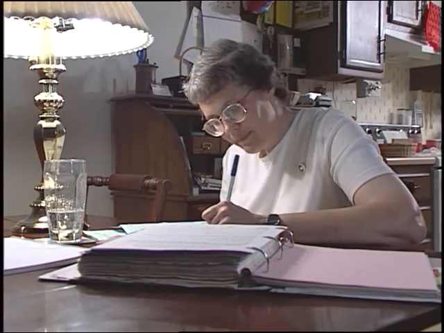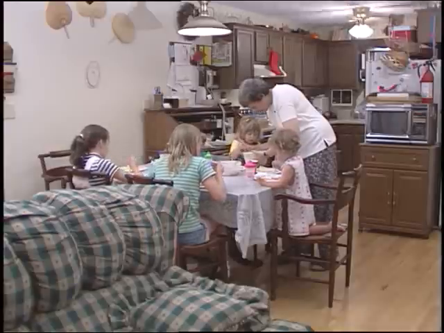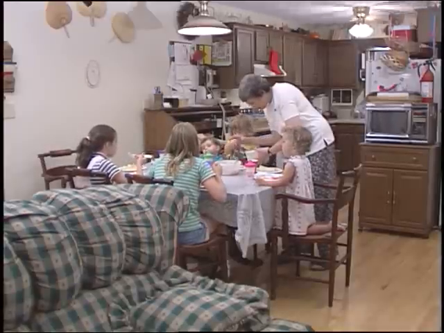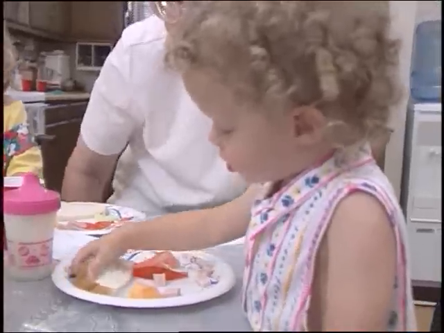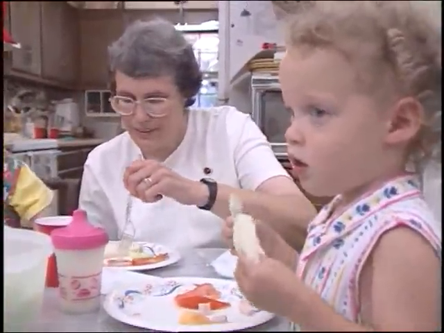Remember to keep a record of the foods and portion sizes you serve at each meal and snack. This is required for reimbursement through the Child and Adult Care Food Program. Serving meals and snacks in a family-style setting is one way to help children learn healthful food and mealtime habits. However, you must still make sure that all meal pattern requirements are met.